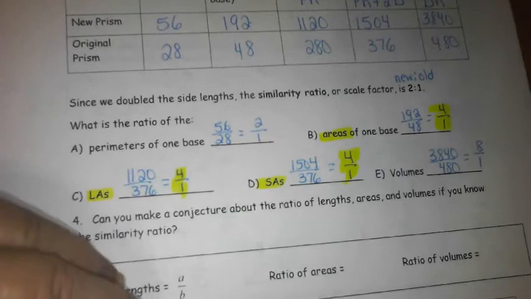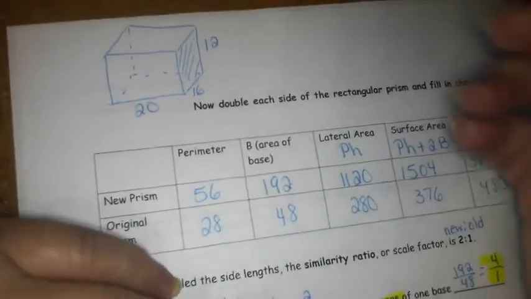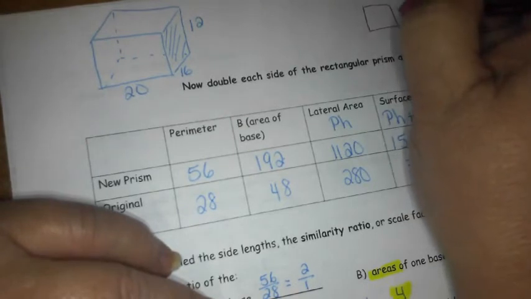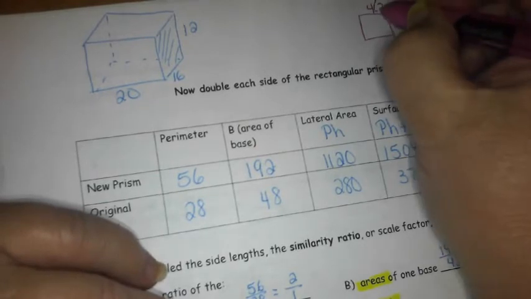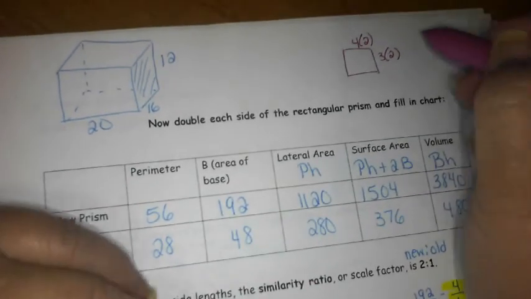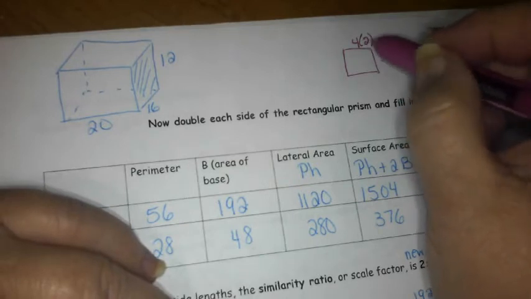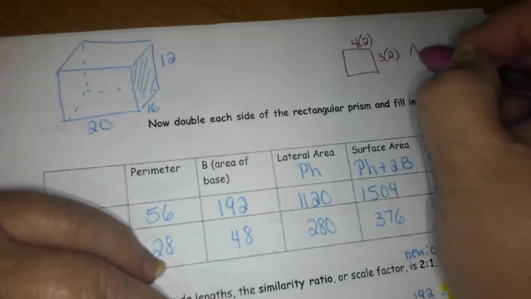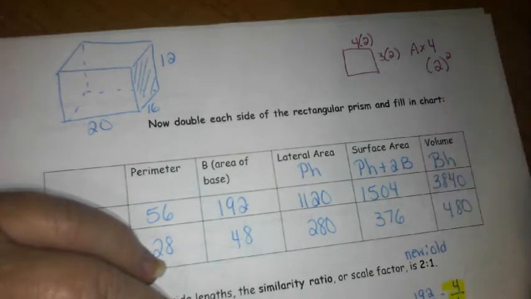That's interesting. Think about it. If I take a figure, I'll just take a square, or I'll say it's a rectangle, 3 by 4. If I multiply this one times 2, and I multiply that one times 2, when I find the area, it's like I'm multiplying by 4 because this was times 2 and that was times 2. So the area actually got multiplied by 4, or 2 to the second power.